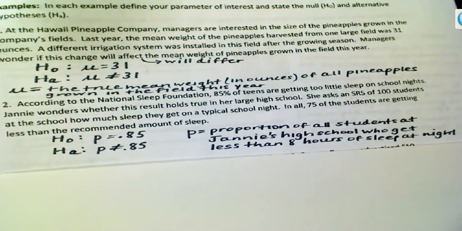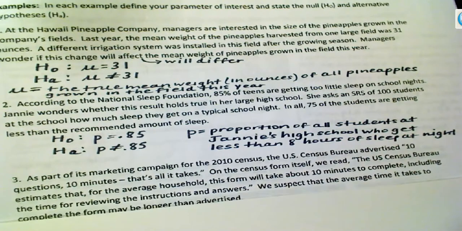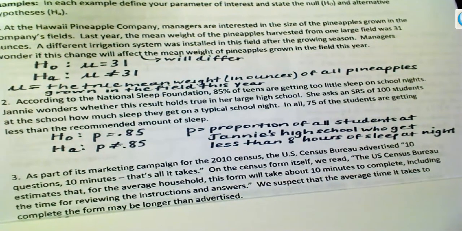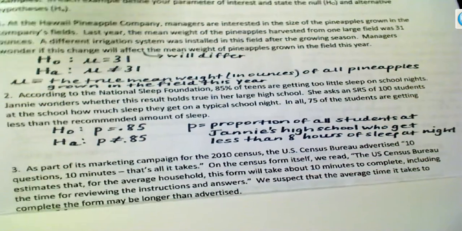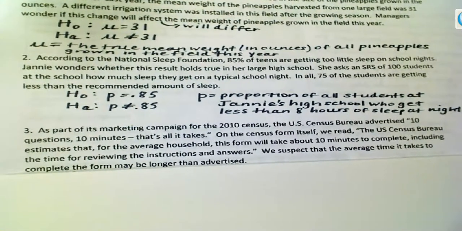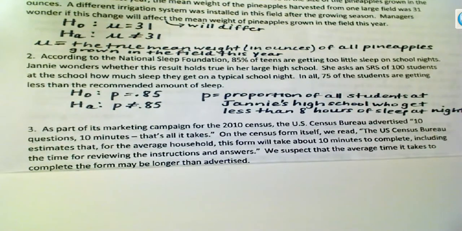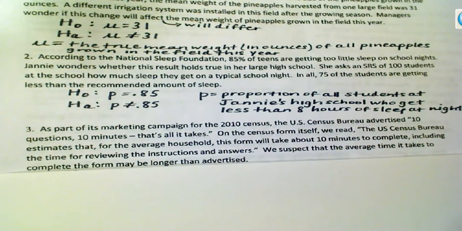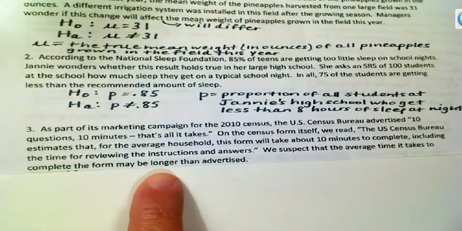Okay, number 3. As part of its marketing campaign for the 2010 census, the U.S. Census Bureau advertised 10 questions, 10 minutes. That's all it takes. On the census form itself, we read, the U.S. Census Bureau estimates for the average household, this form will take about 10 minutes to complete, including the time for reviewing the instructions and the answers. We suspect that the average time it takes to complete the form may be longer than advertised. So that's going to be our Ha, okay? So we feel like it's going to be longer. That's really what we're trying.